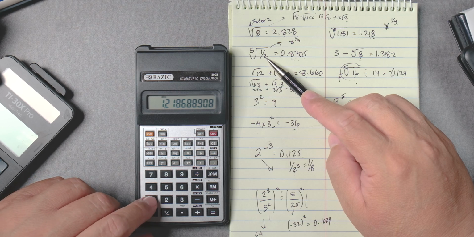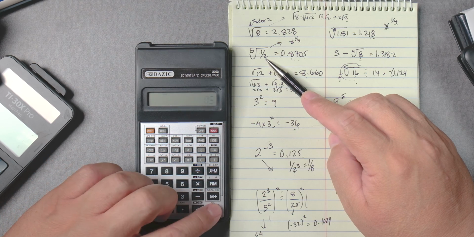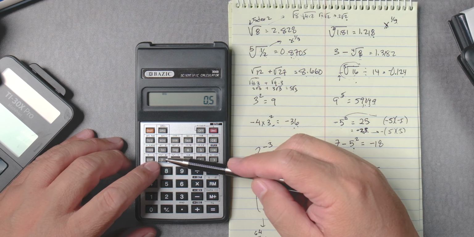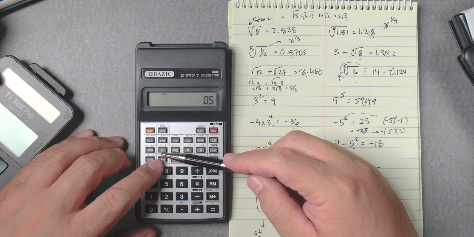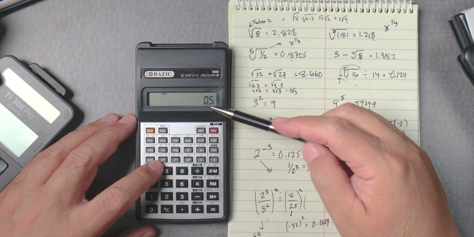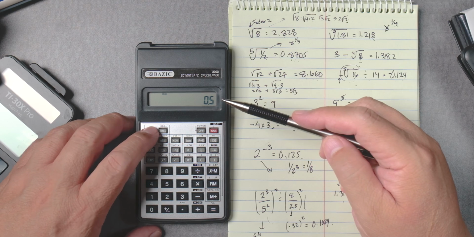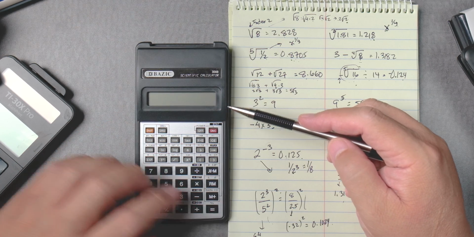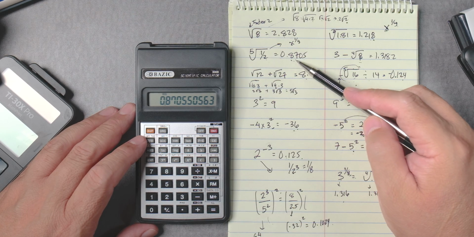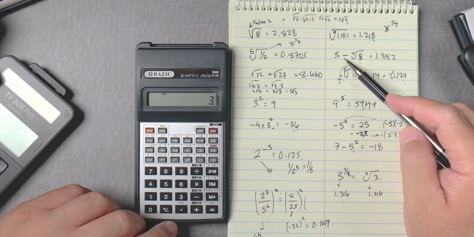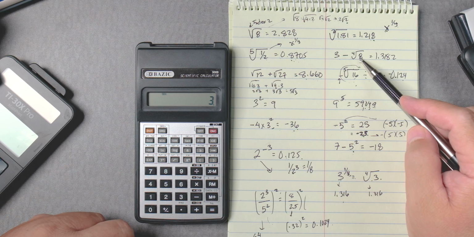In this case, we're going to say 1 divided by 2, and we're going to enter, which is 0.5. And then we're going to go to the x or the y key, because it gives you the x root. In this case, after we type in 0.5, we press second, y to the x, and then 5 equals 0.8705.